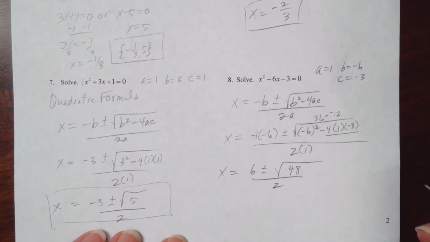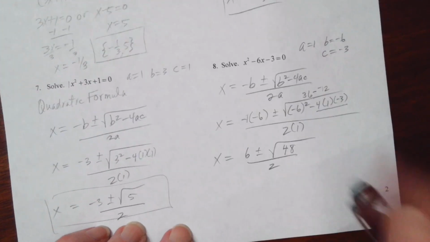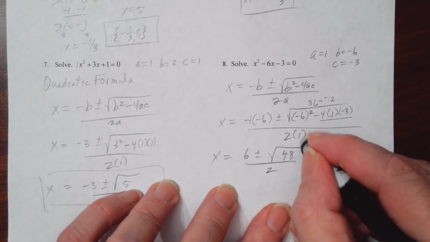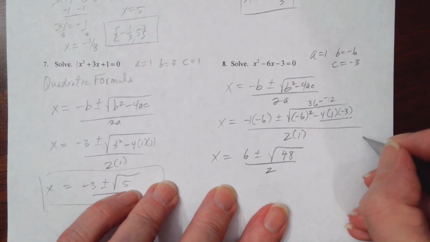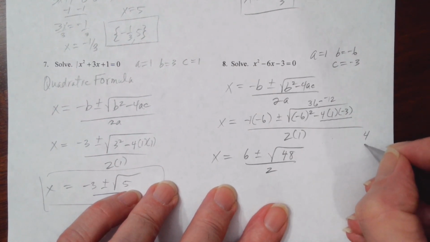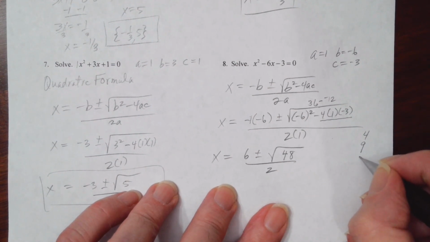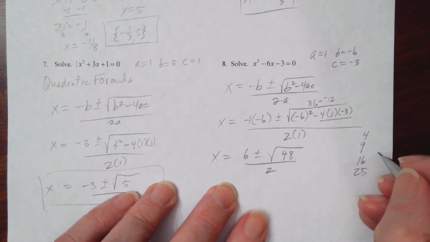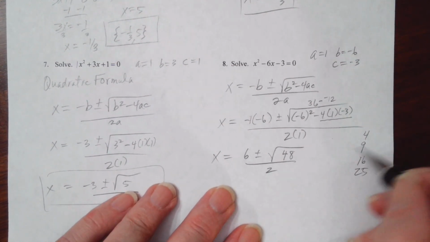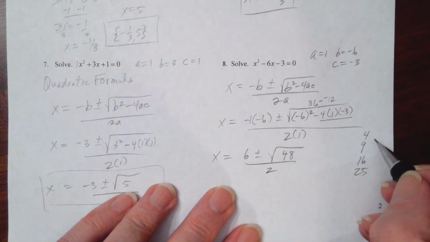Now when you simplify the square root of 48, because it's not simplified, well, first of all, you've got to remember how to do that. You've got to know your perfect squares other than 1, starting with 4, which is 2 squared, 3 squared is 9, and then you have 16, 25, and so on. Now, the reason why the square root of 48 is not simplified is because it has a perfect square factor of 4.